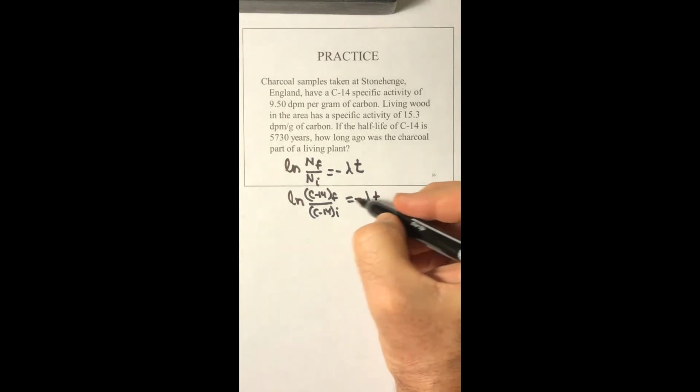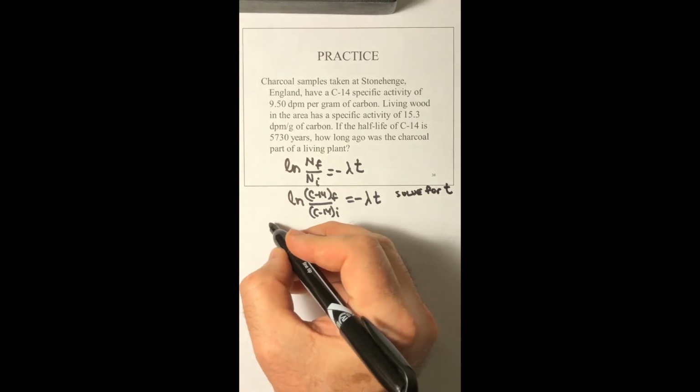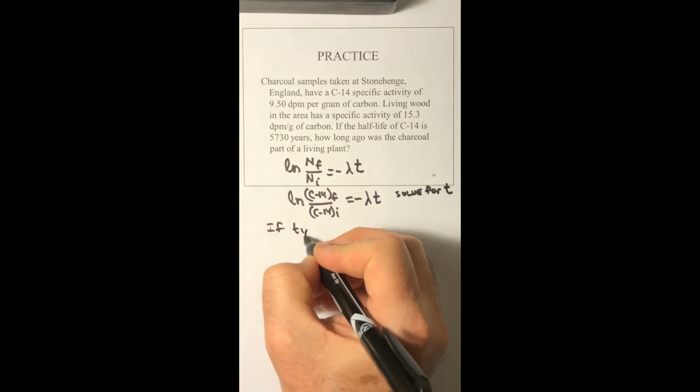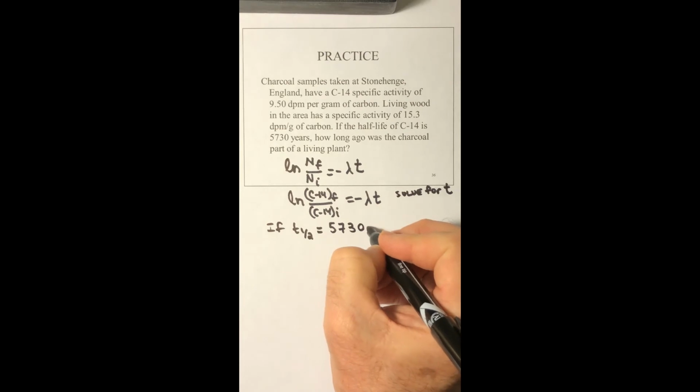Okay, so the first thing we need to do is, how long did it take for it to get there? In other words, we're going to solve for t, the time that it took. To do that, we need to know the value of the decay constant. But don't forget, we said that if t1/2, the half-life, is 5,730 years, that should be the log of 2, 0.693, divided by the decay constant.